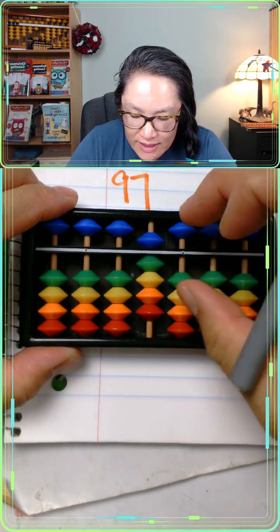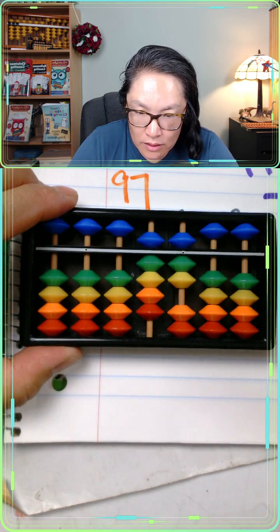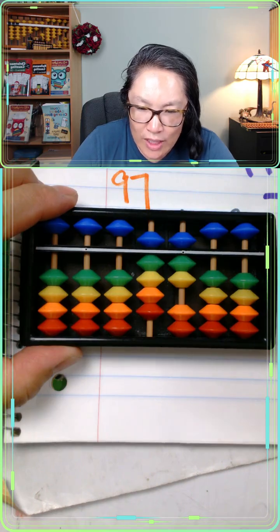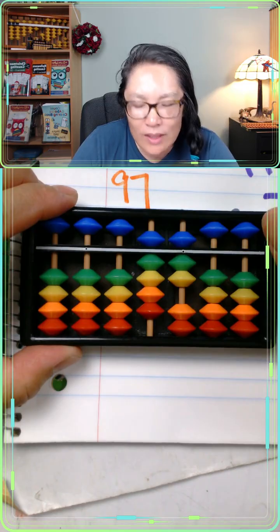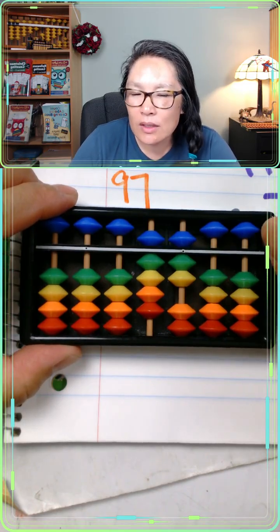So we have 97. I stopped at addition and subtraction. What kind of abacus did you use? I used this one. Oh, interesting. And you stopped at adding and subtracting. That's very interesting.